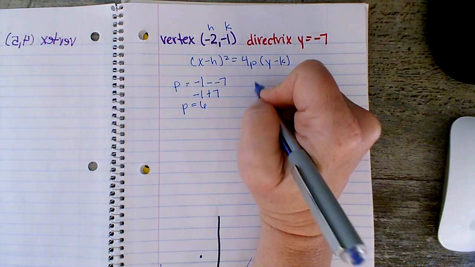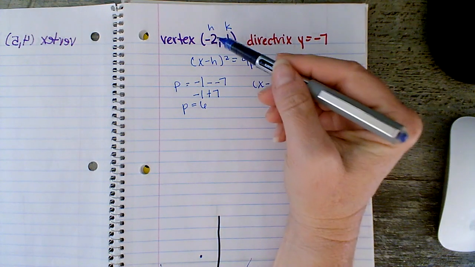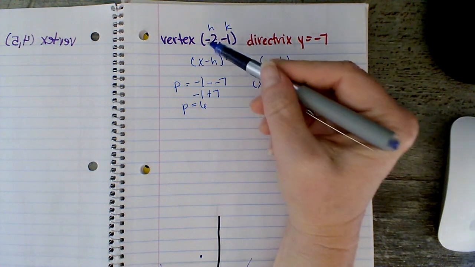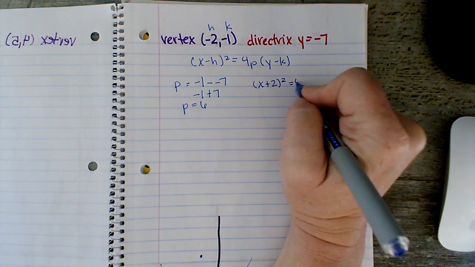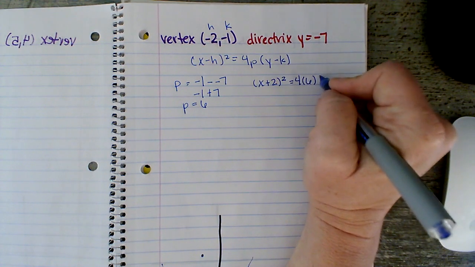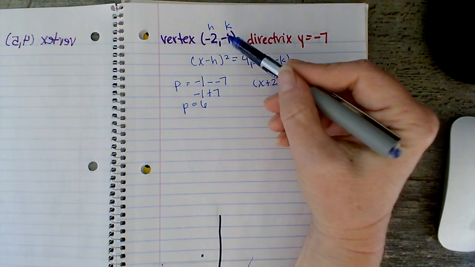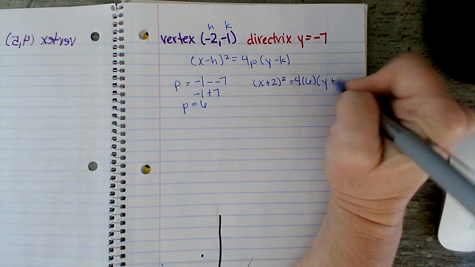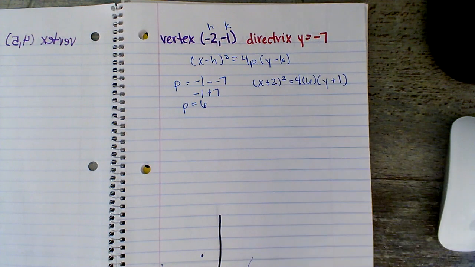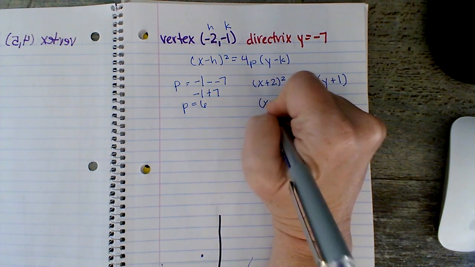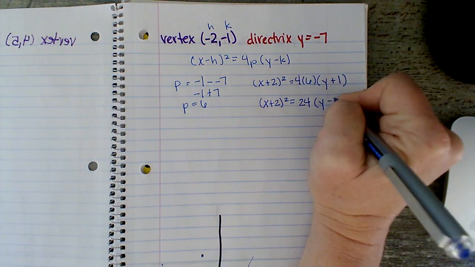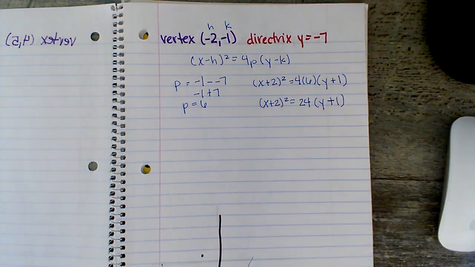So I have x minus h, which is -2. Oh, so that makes that plus 2, squared, right? Because negative times negative is positive, equals 4 times p. Well, what's p? p is 6. So 4 times 6 times (y minus k). Oh, k is -1, so that turns that to a +1. And then all I have to do is multiply this, and then I'm done. So (x plus 2) squared equals 24 times (y plus 1). Boom. Done.